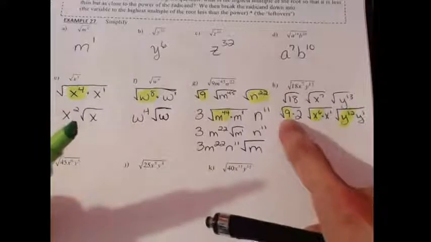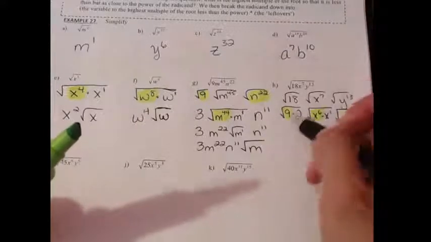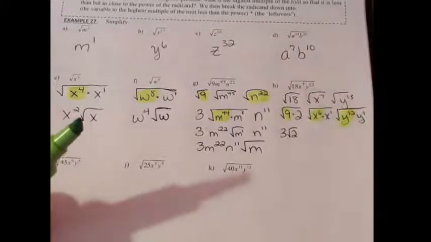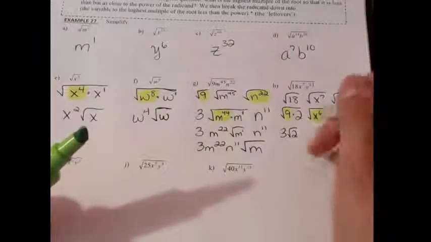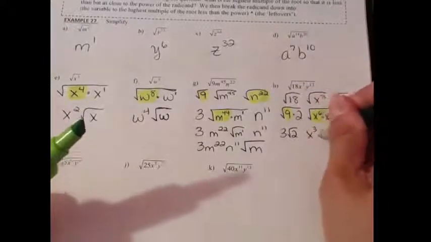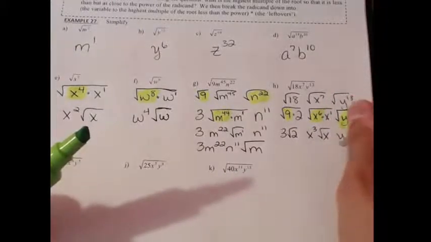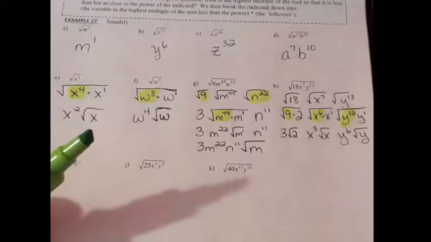We're going to evaluate each perfect square. So square root of 9 is 3. Then I have square root of 2. Square root of x to the 6th is x to the 3rd, and I have square root of x. Square root of y to the 12th is y to the 6th, and I have square root of y.